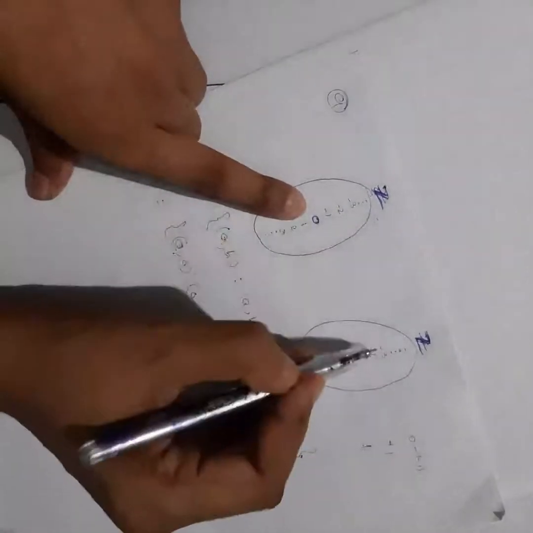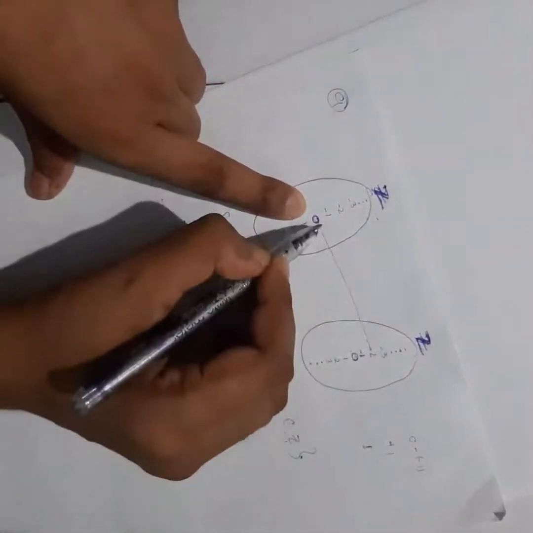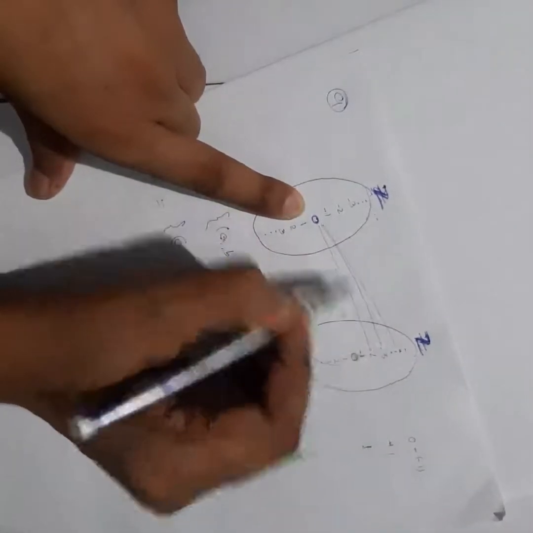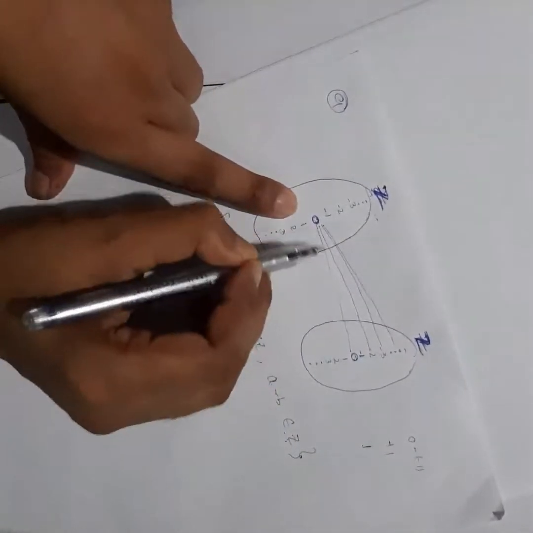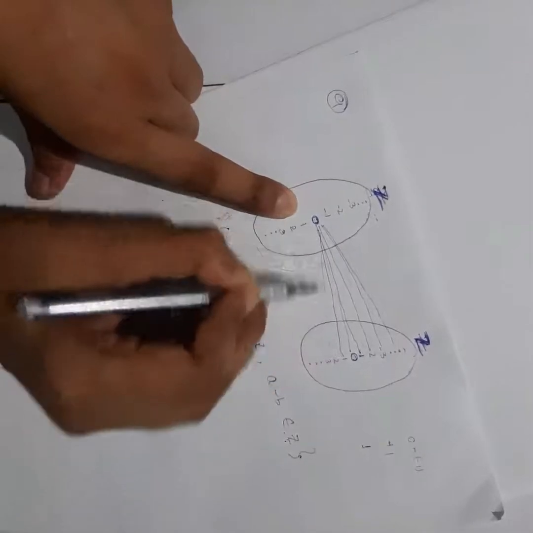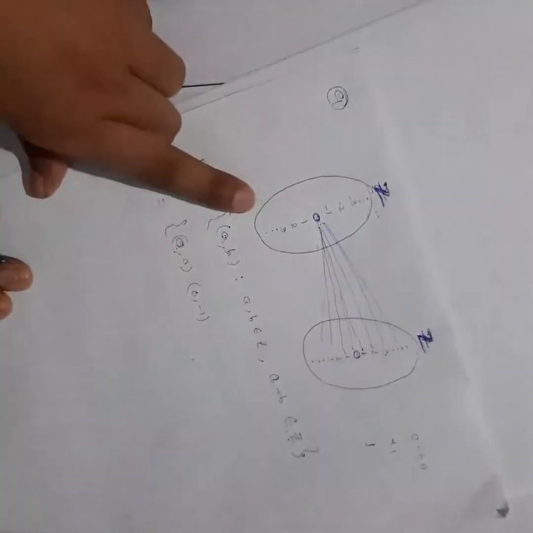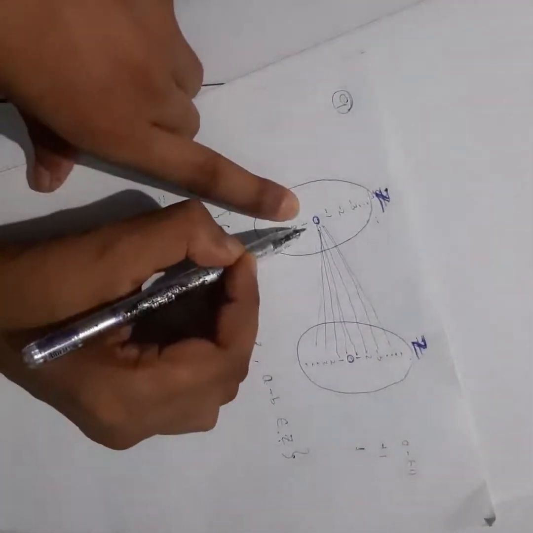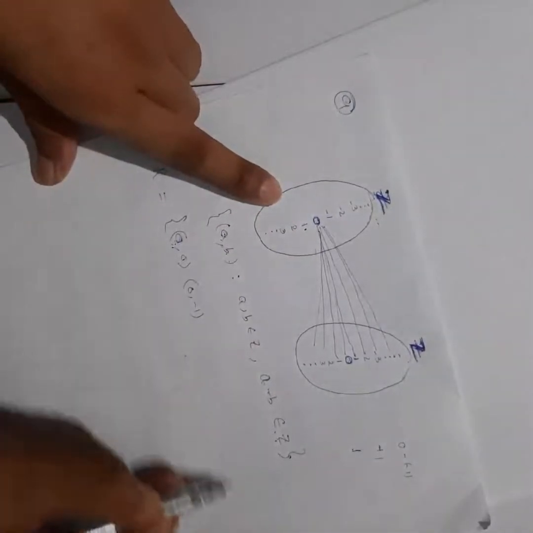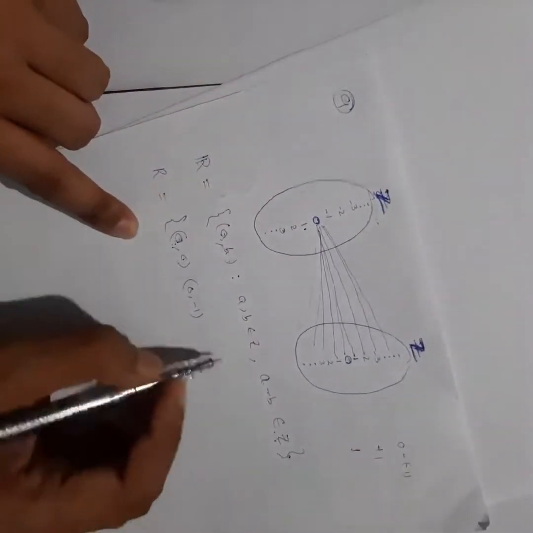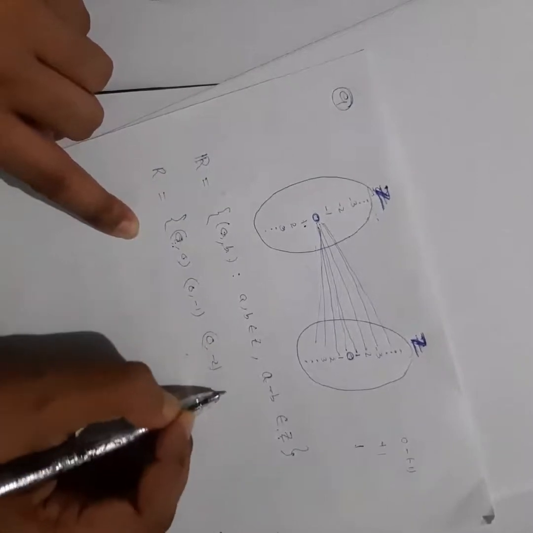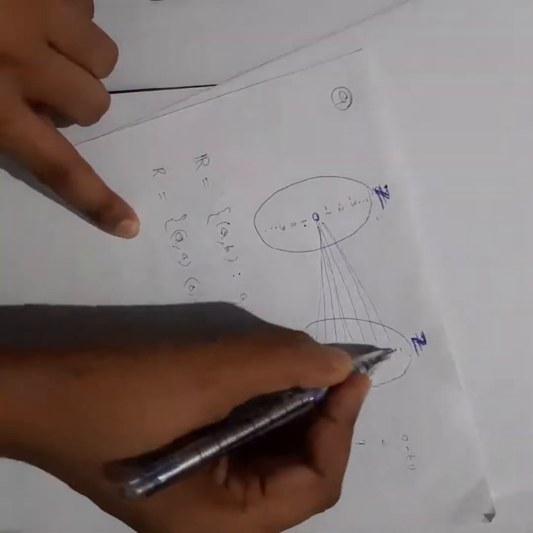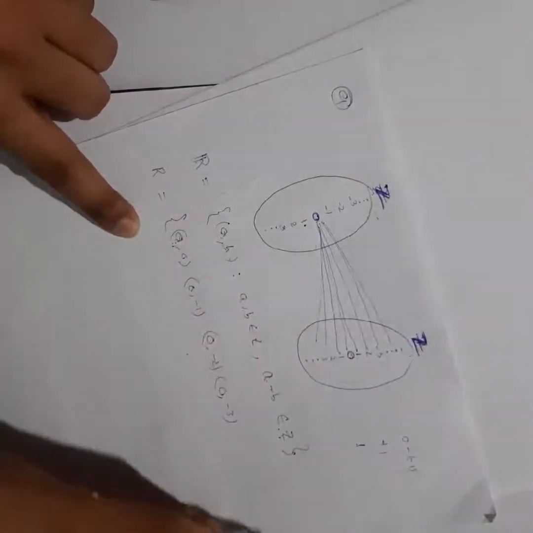What about 0 minus 2? This also will be an integer. You try to subtract, this also will be an integer, this also will be an integer. So 0 will be related to all the elements here. What about 1 then? All infinite elements will be there, I hope you can understand. 0 comma minus 2, 0 comma minus 3, all the negatives will be there.